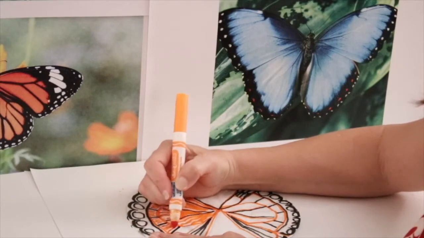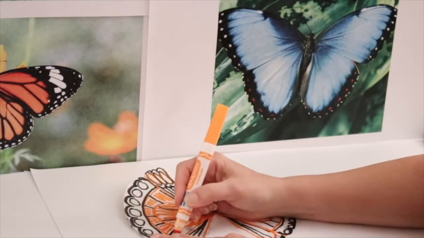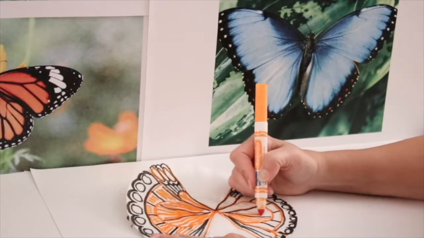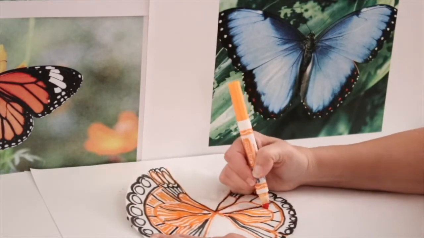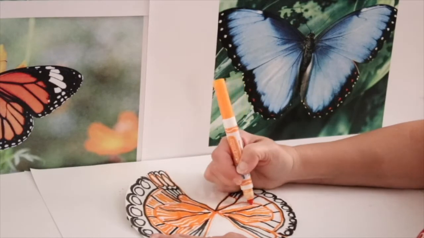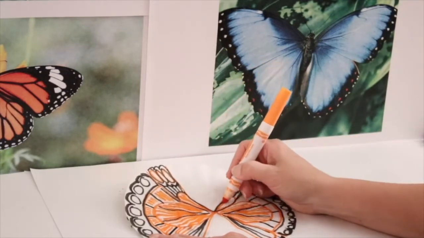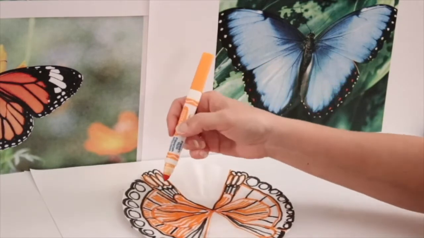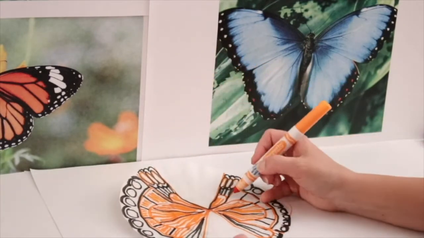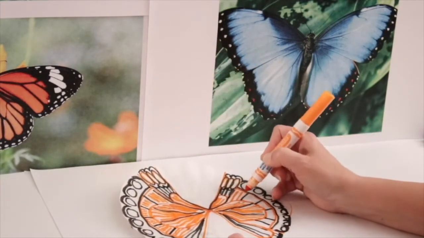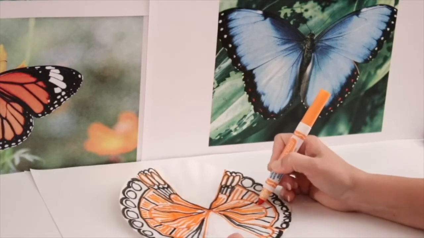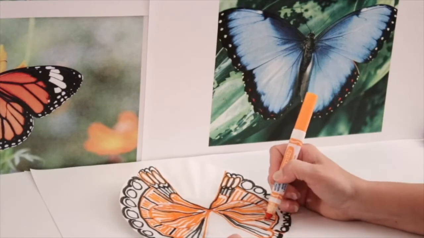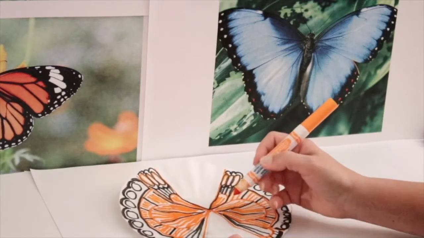So you go ahead and color in very gently all the areas where you want color. If you're doing a red butterfly or a green butterfly, you're going to do the same thing as I'm doing. I'm going to do everything that I do on one side, I'm going to do that on the other. And remember, you don't need a lot. And don't chicken scratch.